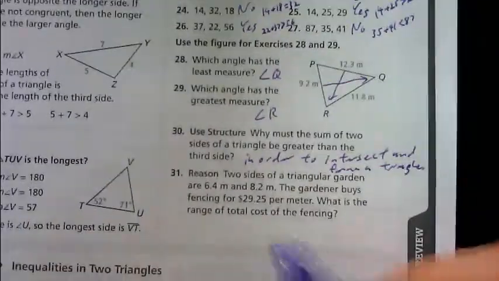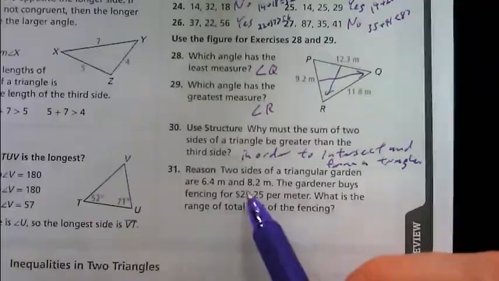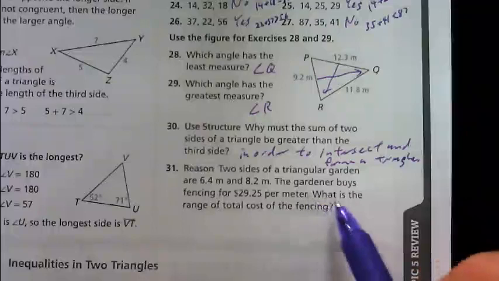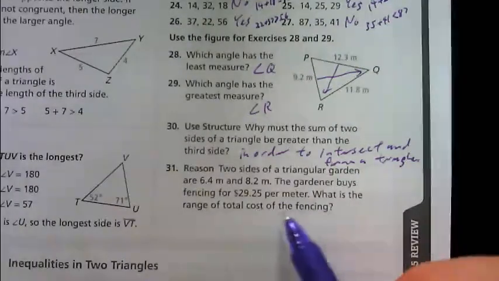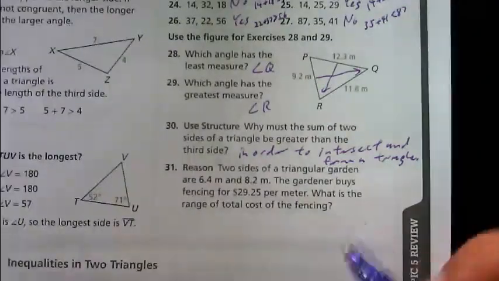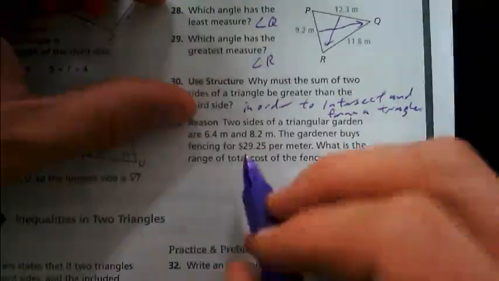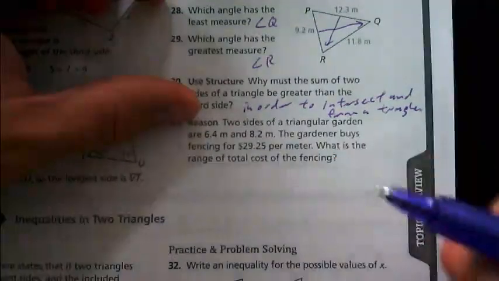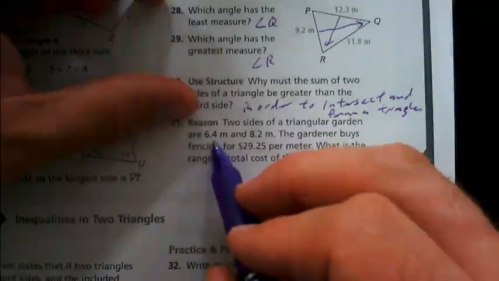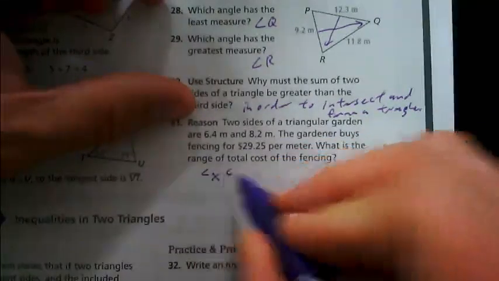Number 31, two sides of a triangular garden are 6.4 and 8.2. The garden buys fencing per meter. What is the range of total cost of the fencing? All right, so this adds a little extra step. In order to figure out what the third side would have to be, it has to fall between the sum and difference of those two numbers. So first, that third side has to be between.